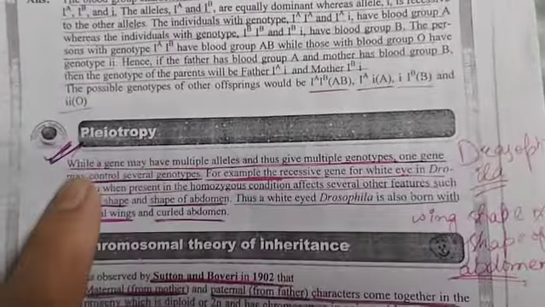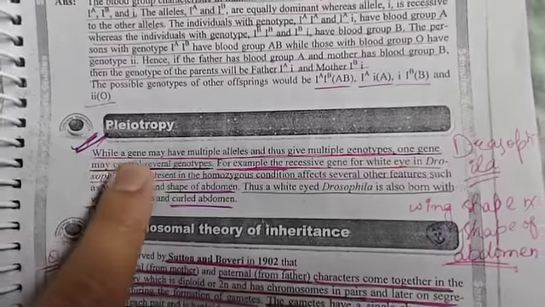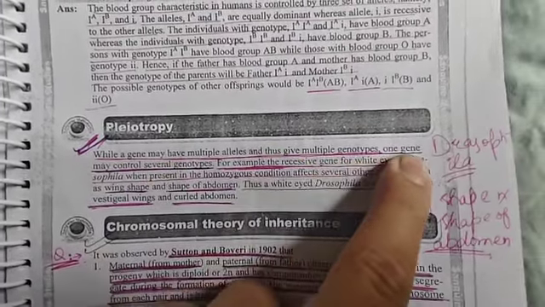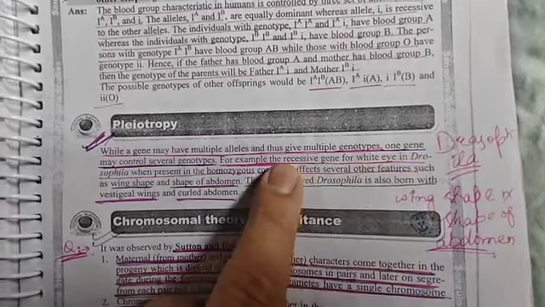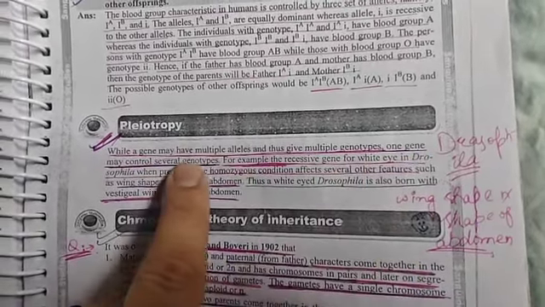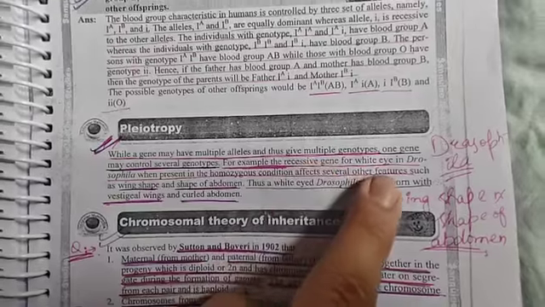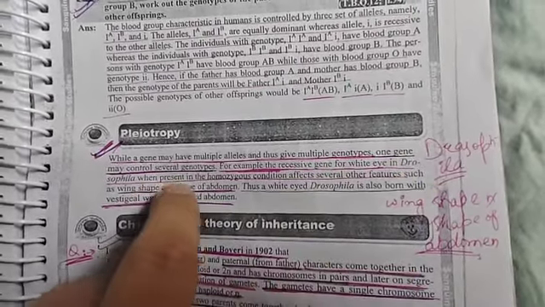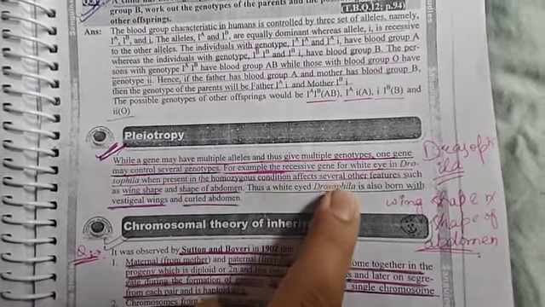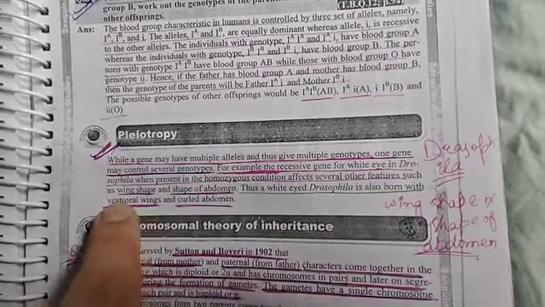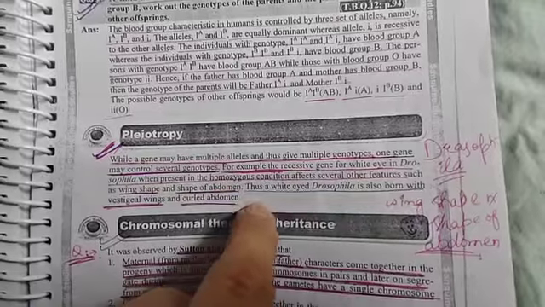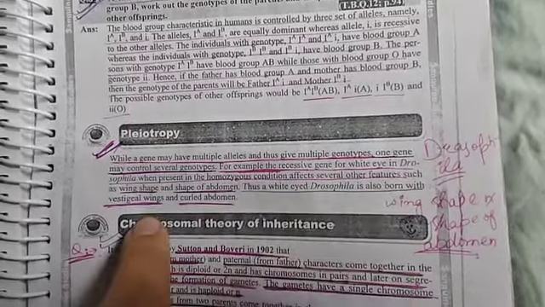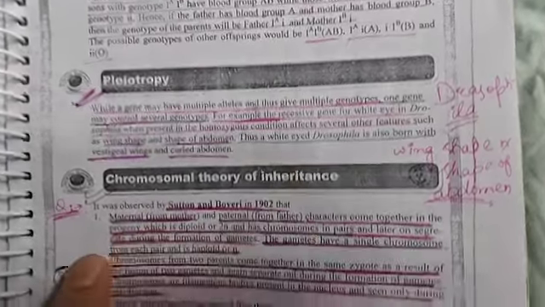Now we have another topic, that is pleiotropy. While a gene may have multiple alleles and thus give multiple genotypes, one gene may control several phenotypes. For example, the recessive gene for white eye in Drosophila, when present in the homozygous condition, affects several other features such as wing shape and shape of abdomen. Thus, a white-eyed Drosophila is also born with vestigial wings and curled abdomen.